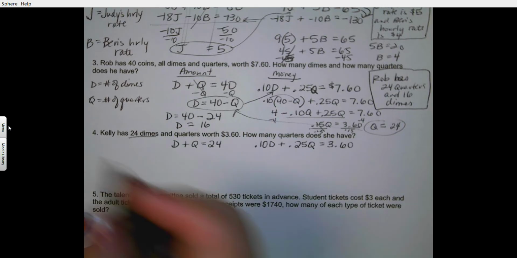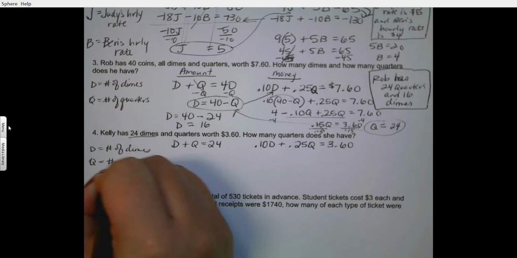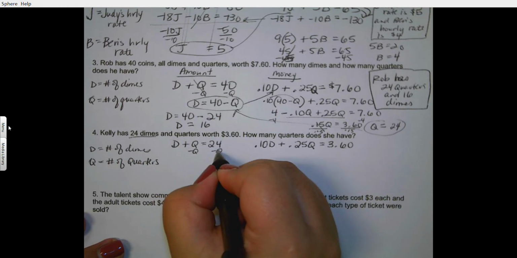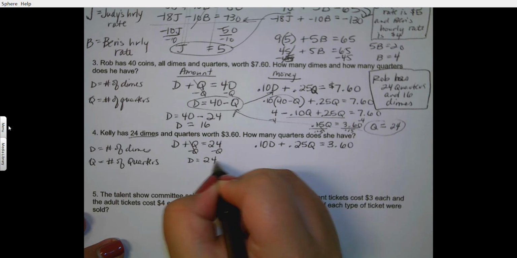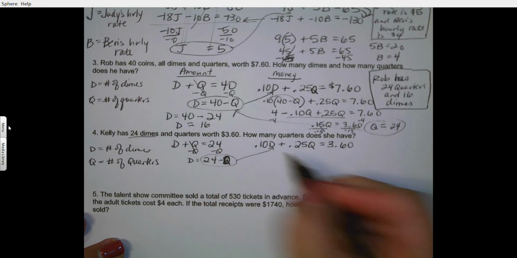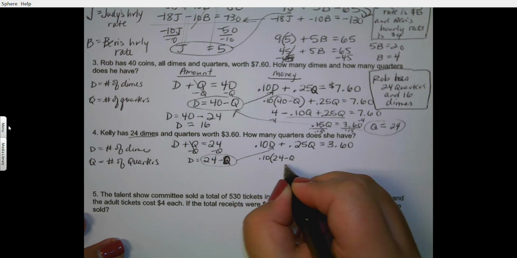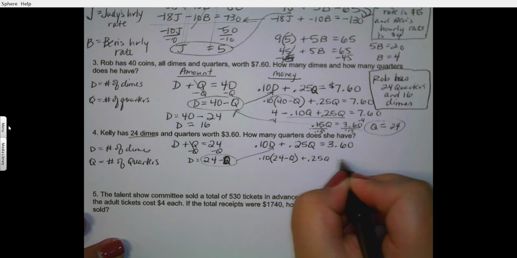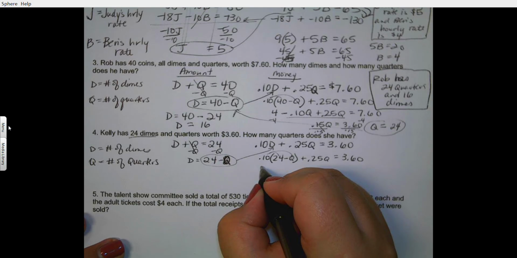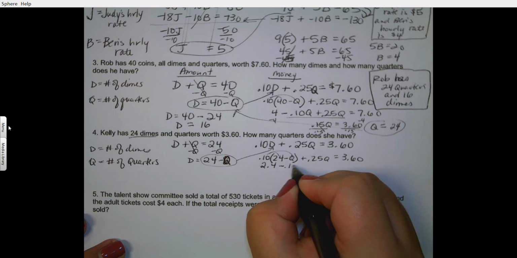Again, I use substitution, so D is equal to the number of dimes, and Q is equal to the number of quarters. Subtract Q from both sides, and D is equal to 24 minus Q. Now I take this and plug it in for D. 0.10, and instead of writing D, I replaced it with 24 minus Q. And then I have to distribute. So that's 2.4 minus 0.10Q.